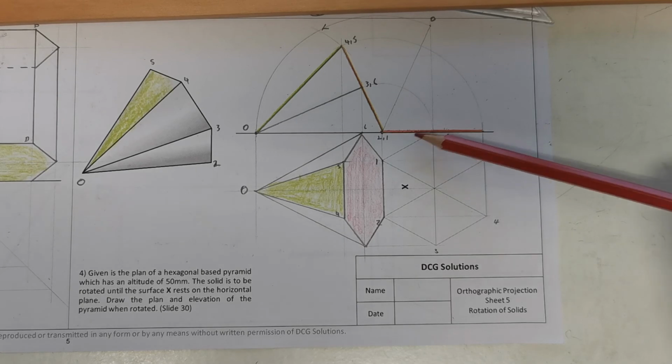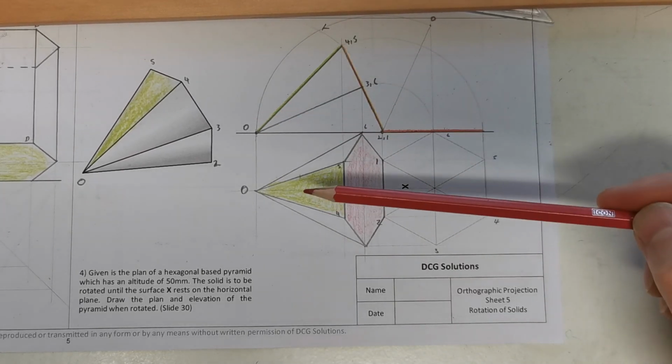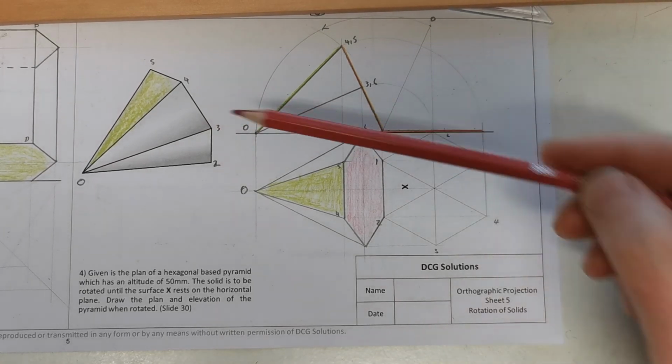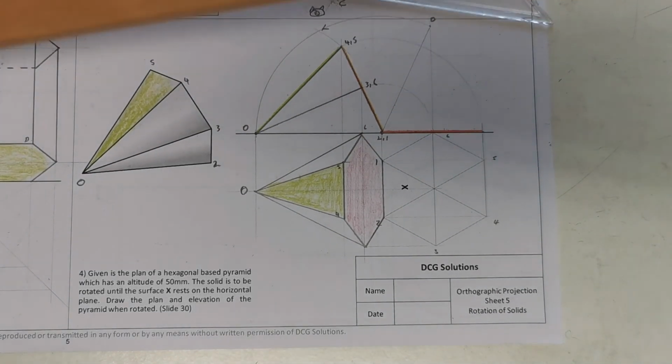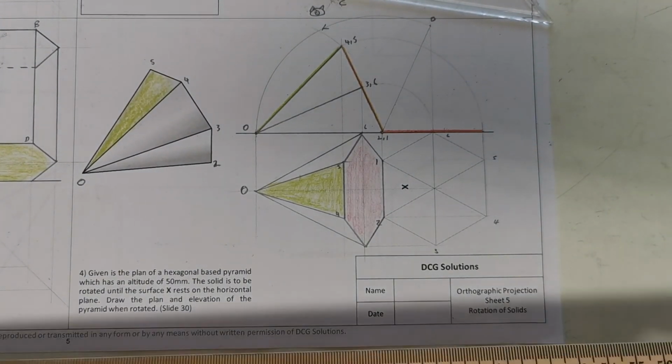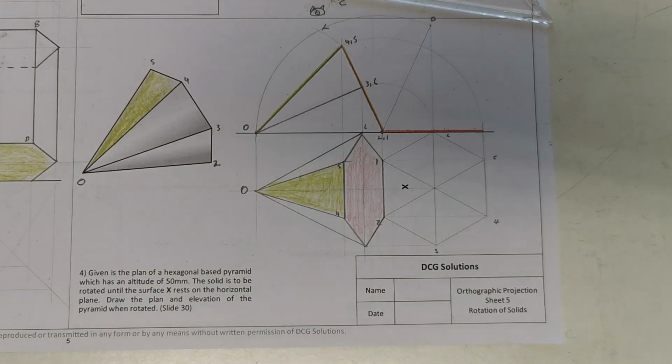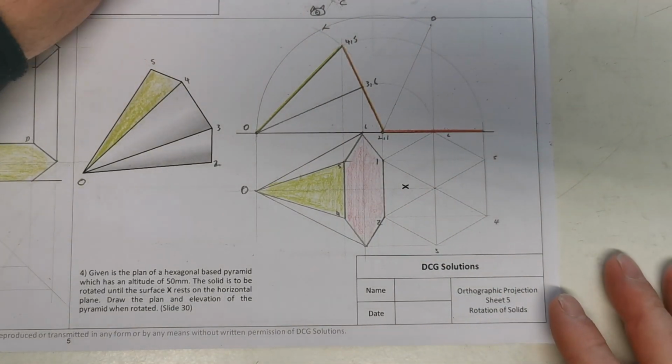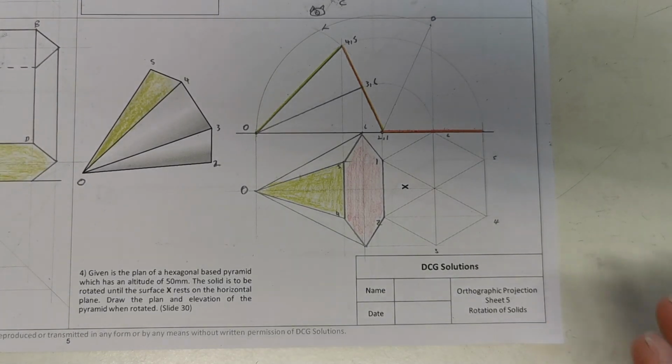Red, that was the red base when it was on the ground, and green for that surface, and I can't see the red over here. So that is a good sheet there now, very, very good sheet on visualizing rotations and cuts and cut surfaces and all that. So yep, plenty to do.